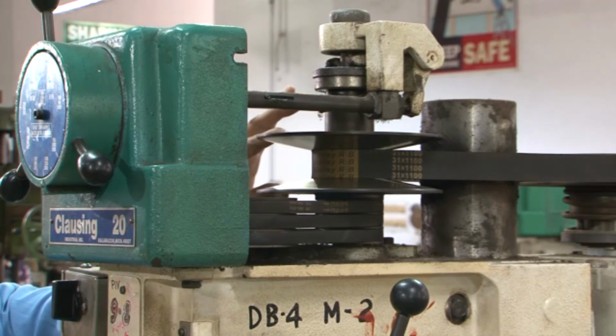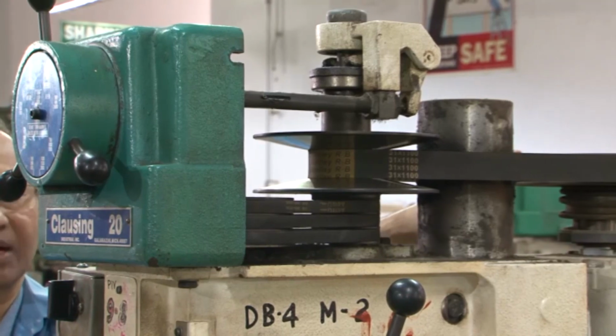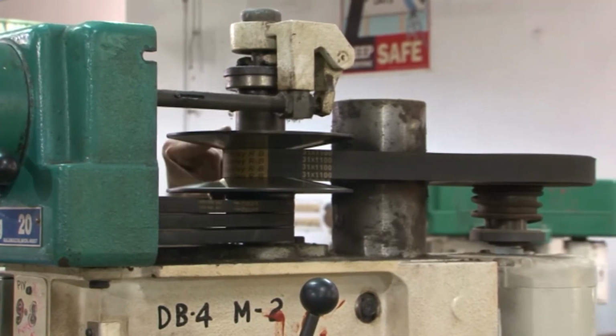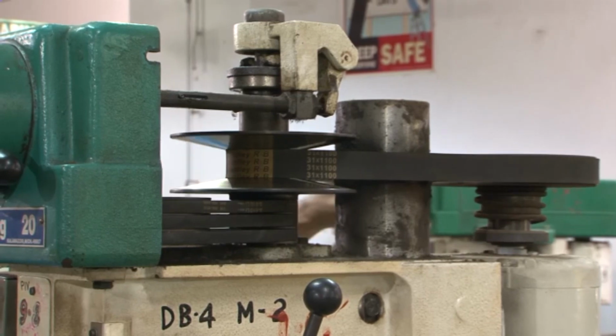We will show it to you right now, and therefore the transmission can be varied by using the distance from the center at which the belt is in contact with the disc, and then accordingly the speed will come.